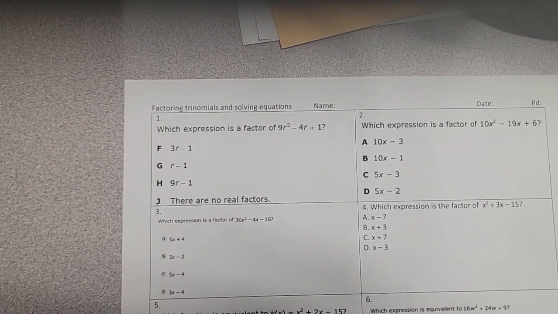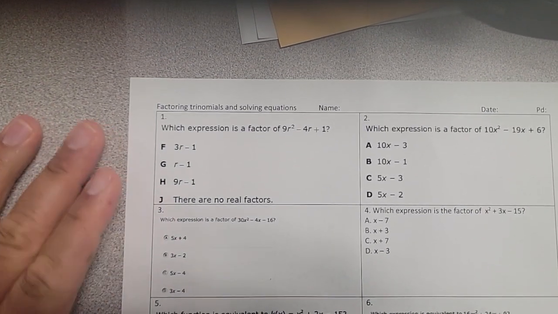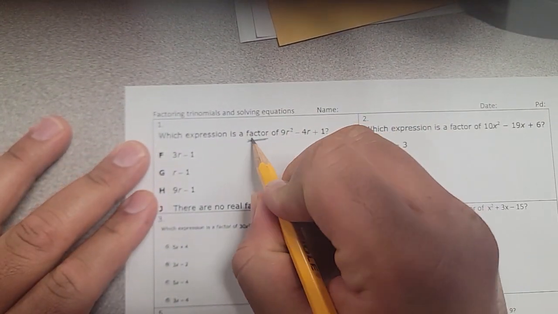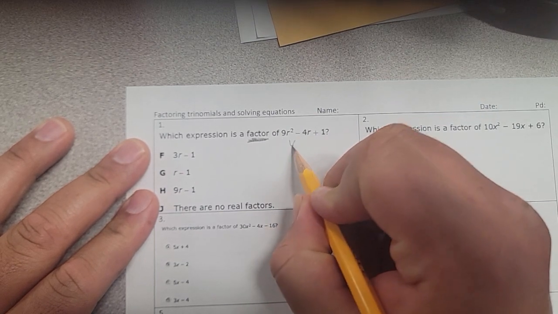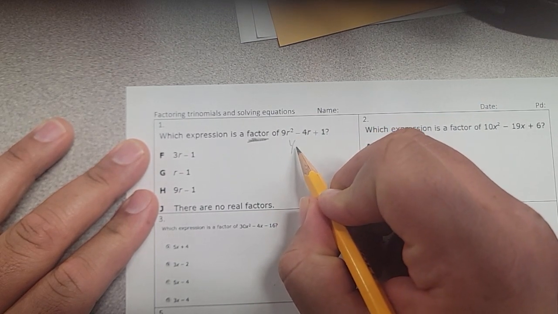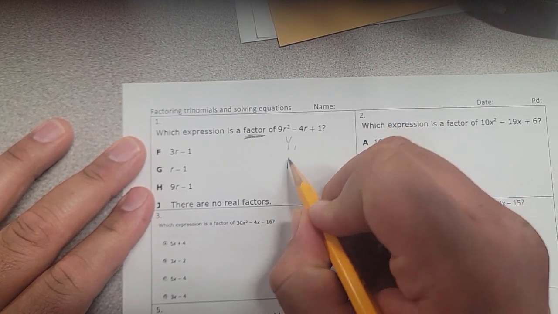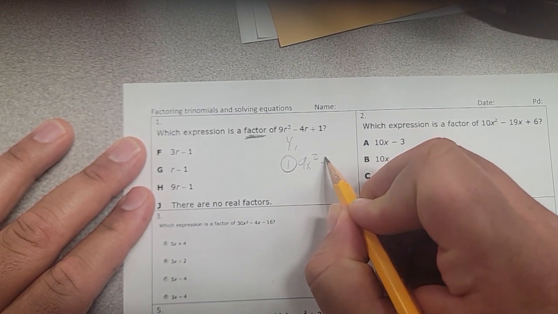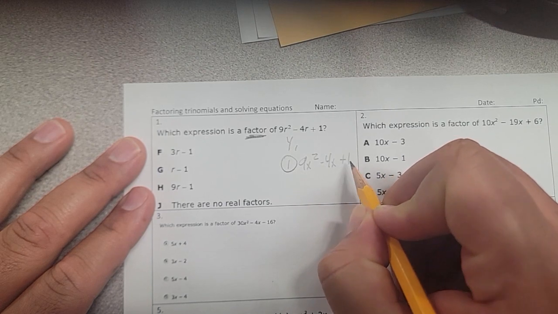All right, so we're going to talk about some key words to use Desmos. One word is factor. When I see the word factor, what you want to do is go ahead and put this in your Y or the first space in Desmos. So you want to put it as 9x squared minus 4x plus 1.